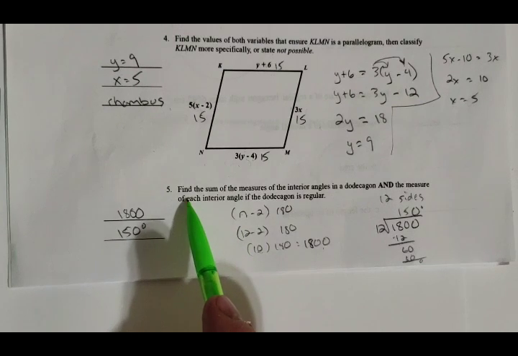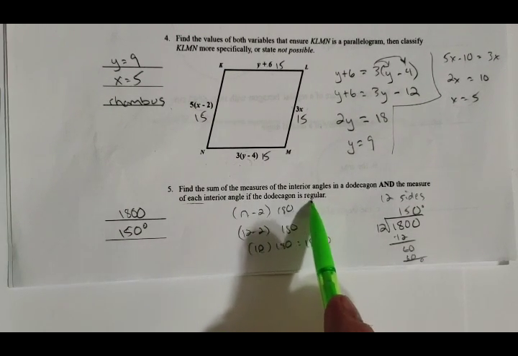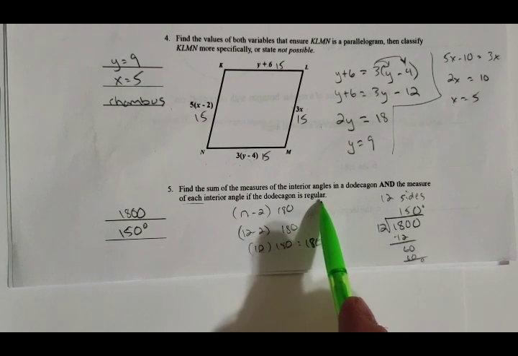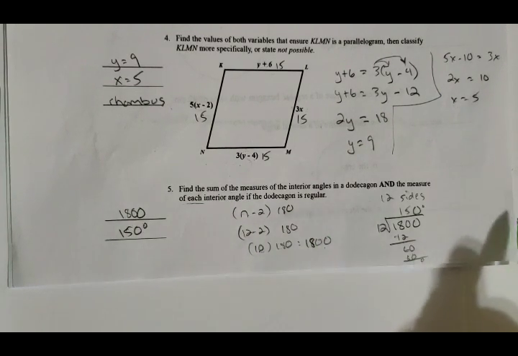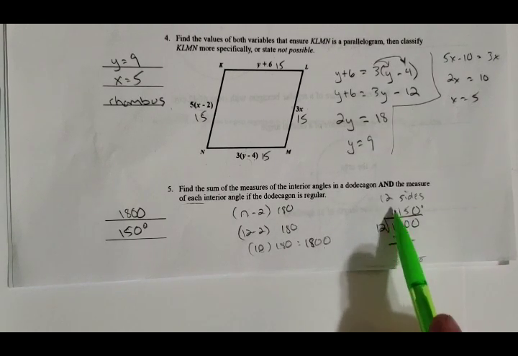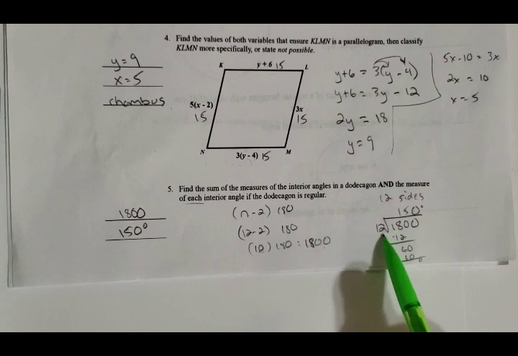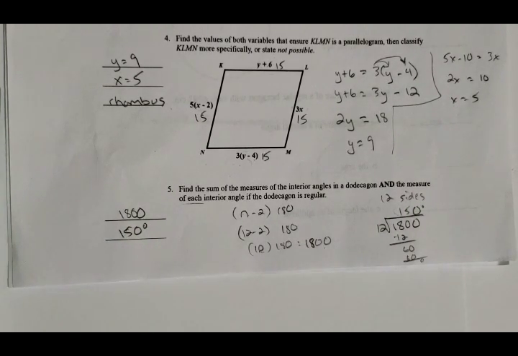Then I want to know the measure of each interior angle, if it's regular. In other words, if all the angles are the same. So I just divided that, 1800, by the number of angles, or the number of sides. It has 12 sides, it has 12 angles. So 1800 divided by 12 gives me 150. So each angle is 150 degrees.